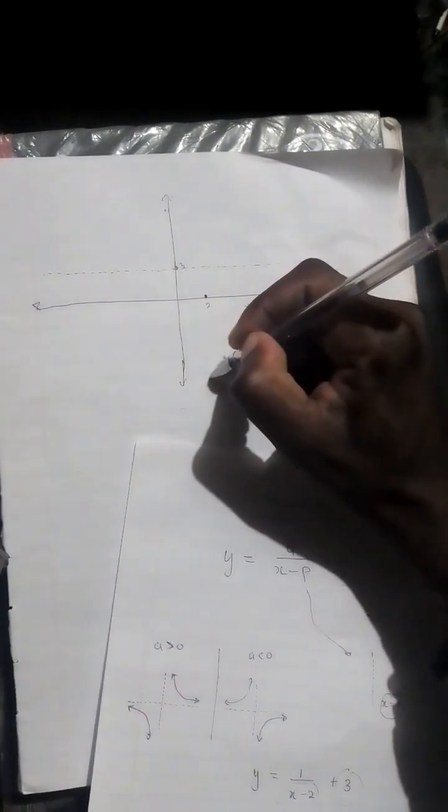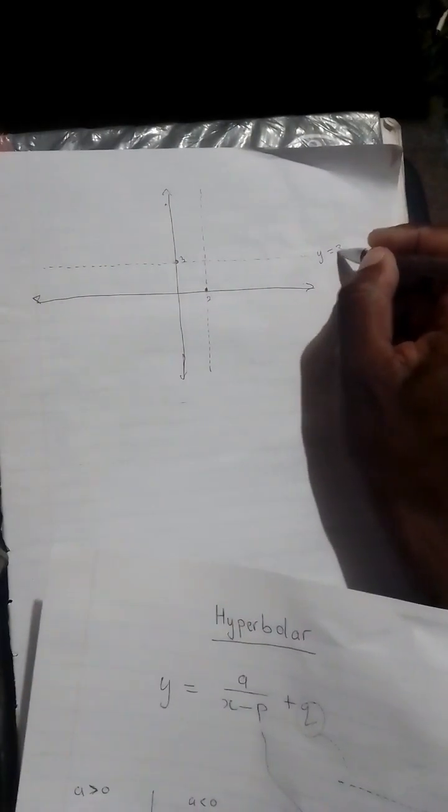Then x is equal to 2. So x is equal to 2 somewhere here. It's positive, right? So just make a vertical asymptote. Now I'm done with the asymptotes. I have to label them. This is y equals 3. This is x equals 2.